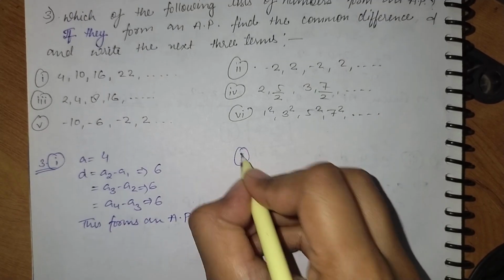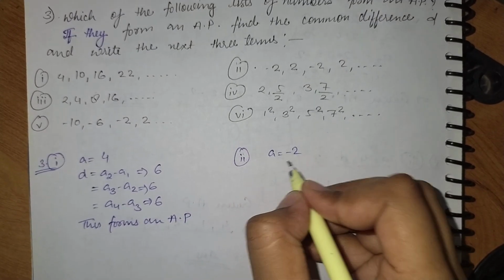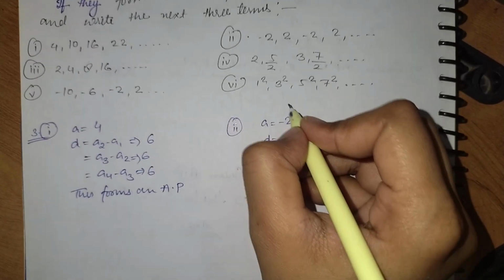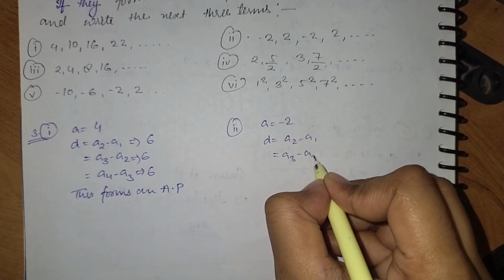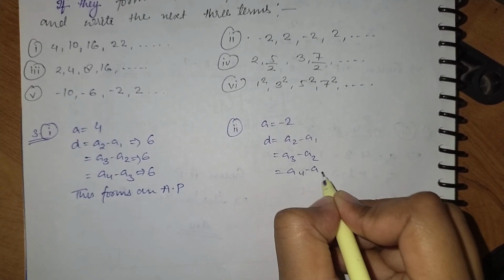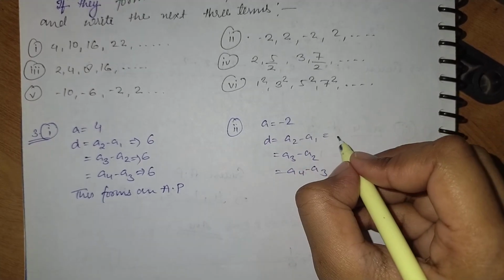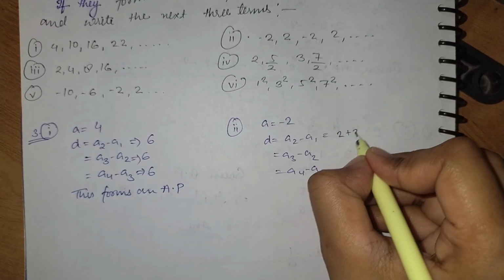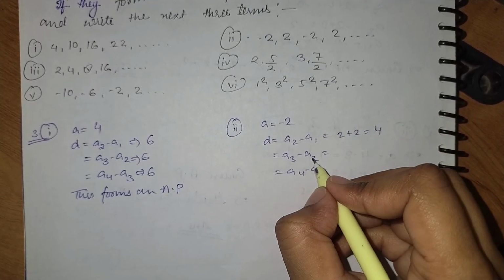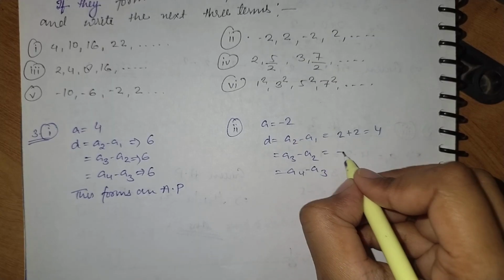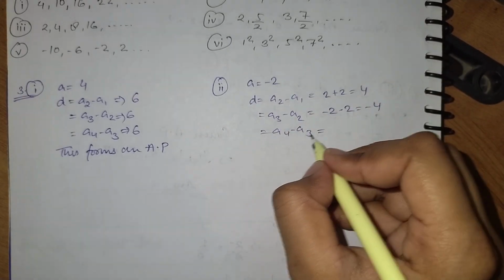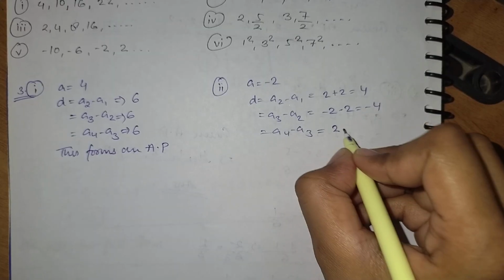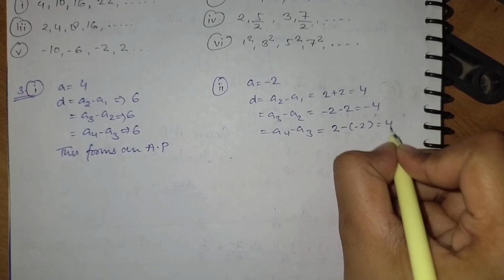Now the second part if we solve, A is minus 2, and if we write the common difference again, A2 minus A1, A3 minus A2, A4 minus A3, so that is A2 minus A1, 2 plus 2, that is 4, A3 minus A2 will become minus 2 minus 2, minus 4, and this is A4 minus A3, 2 minus minus 2 will become 4.